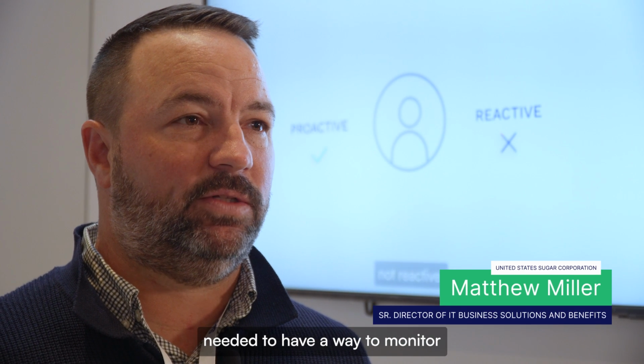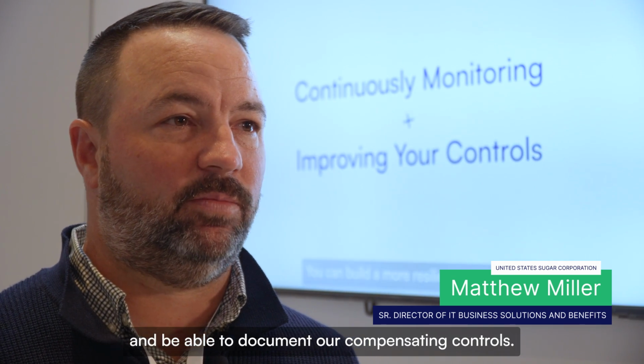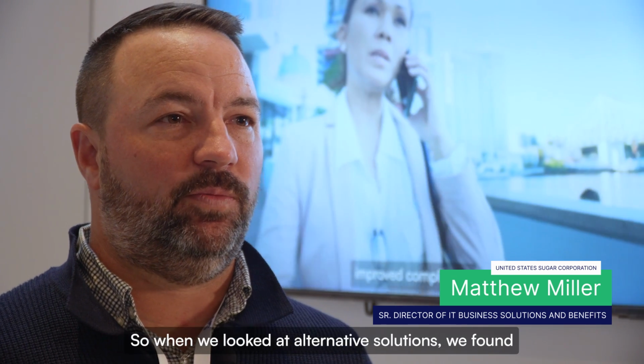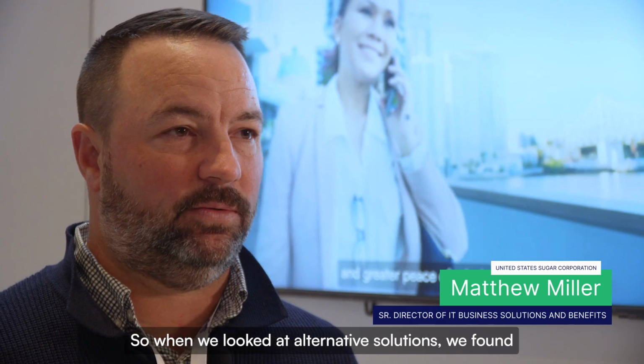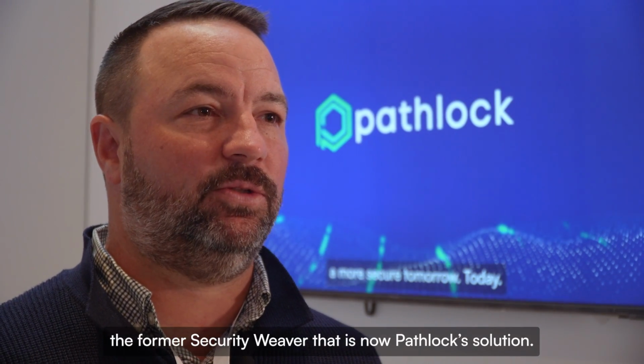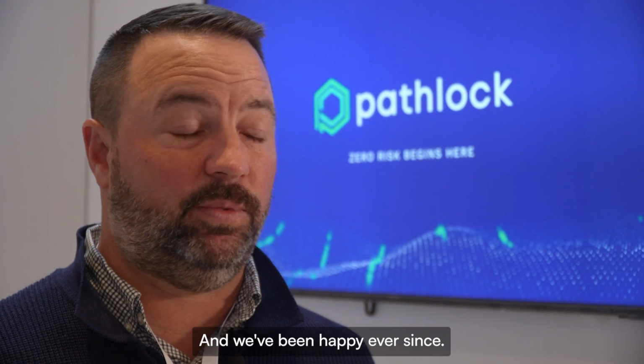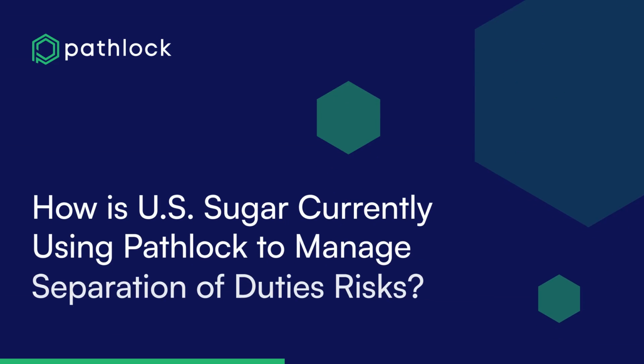We needed to have a way to monitor the segregation of duty issues and be able to document our compensating controls. So when we looked at alternative solutions, we found the former Security Weaver that is now Pathlock solution, and that seemed to line up really well with what we wanted to do, and we've been happy ever since.